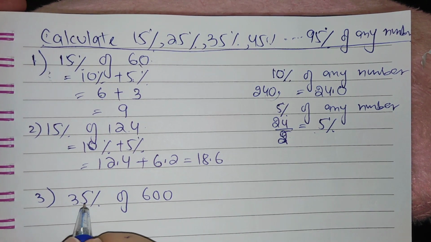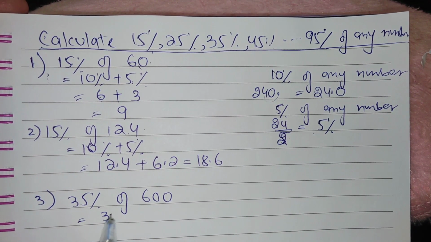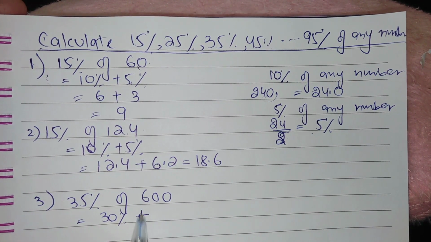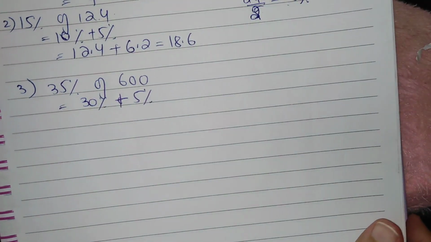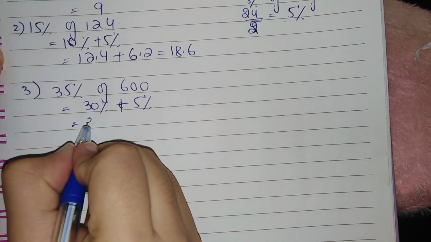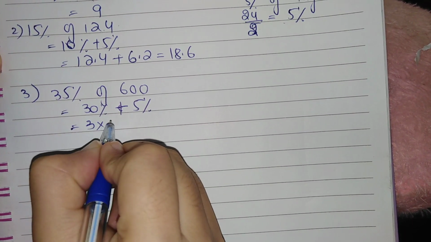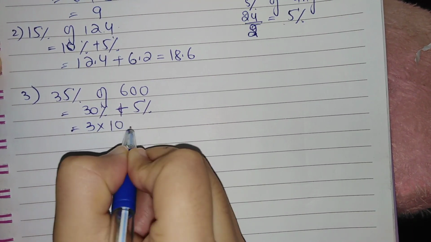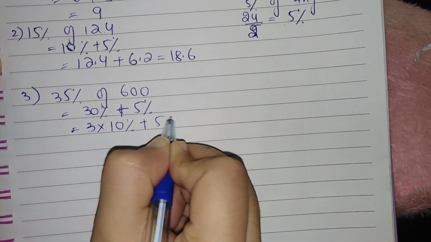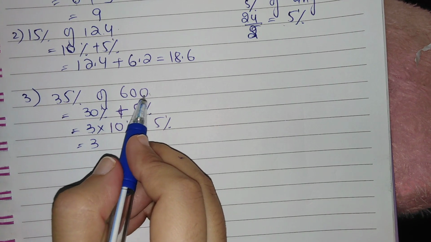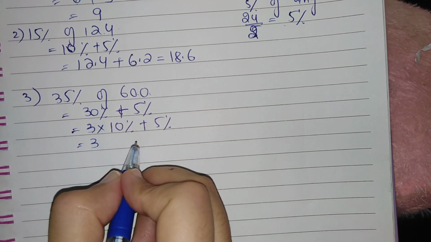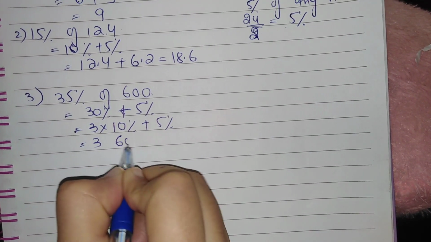35% of 600. As we know, 35% is 30% plus 5%. We will write 30% in multiples of 10 because we know 10%: 3 into 10% plus 5%. What will be the 10% of this number?